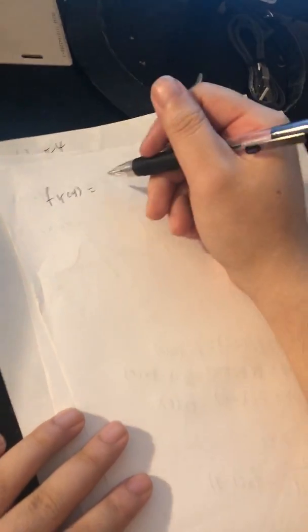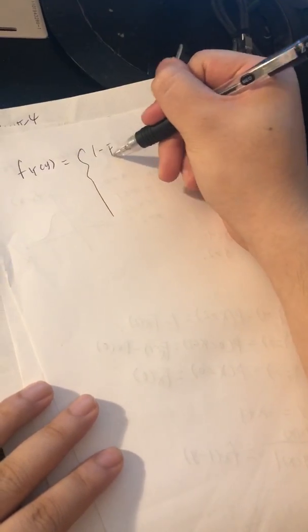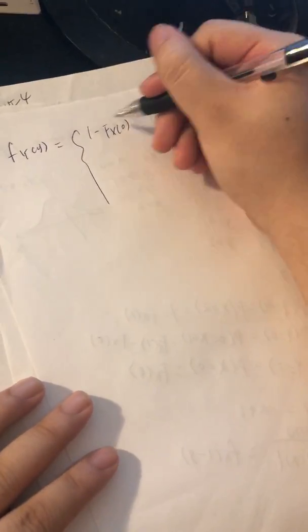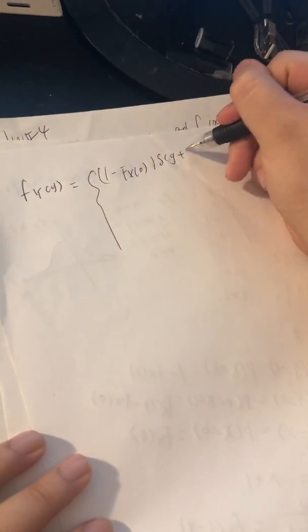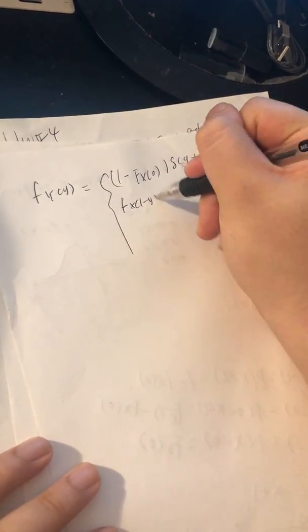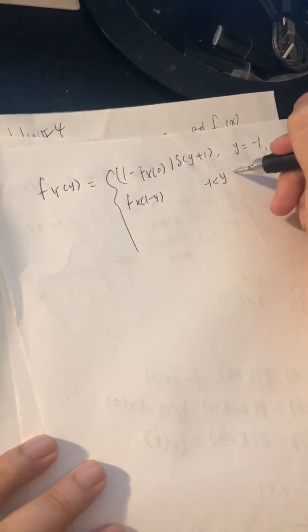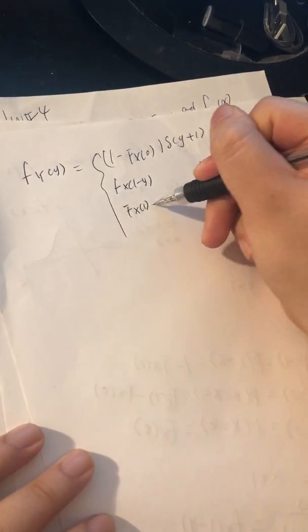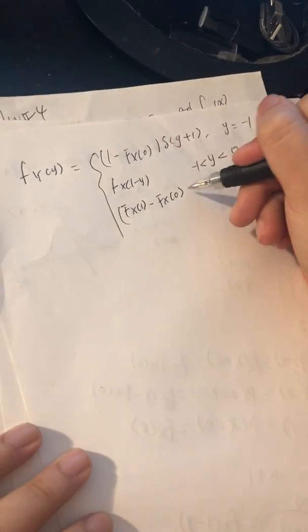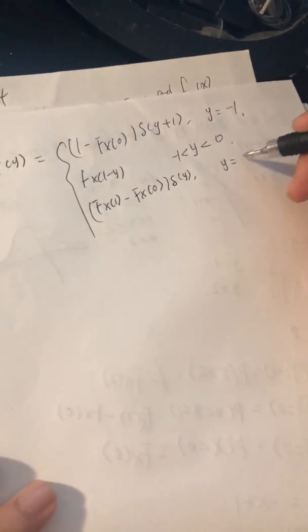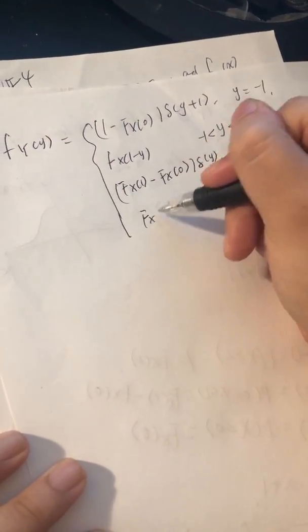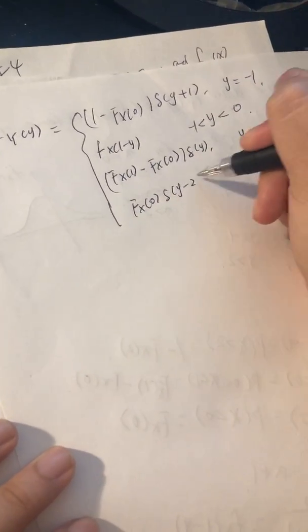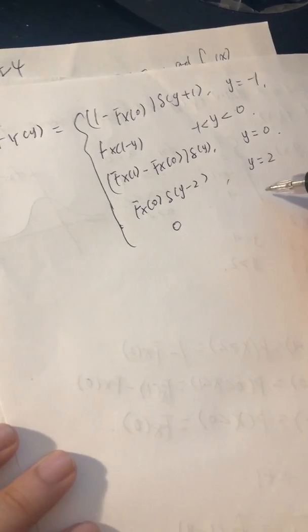f_Y(y) equals (1 minus F_X(2)) times delta(y plus 1) when y equals negative 1, and equals f_X(1 minus y) when y is from negative 1 to 0, and equals (F_X(1) minus F_X(0)) times delta(y) when y equals 0, and equals F_X(0) times delta(y minus 2) when y equals 2. Otherwise, f_Y(y) equals 0.